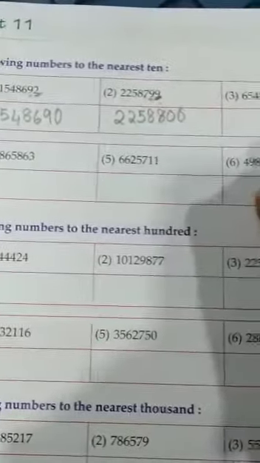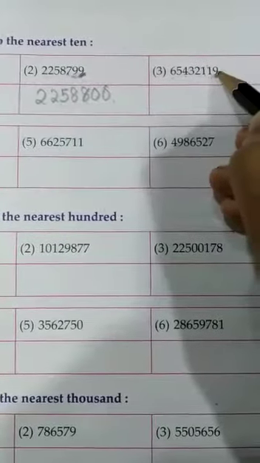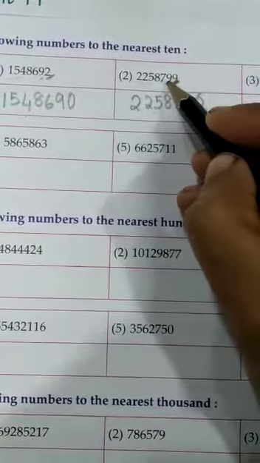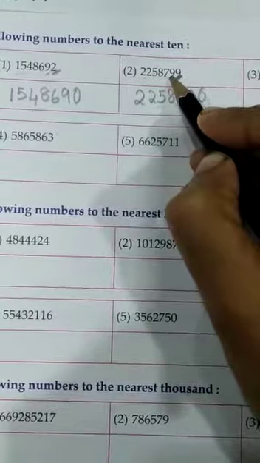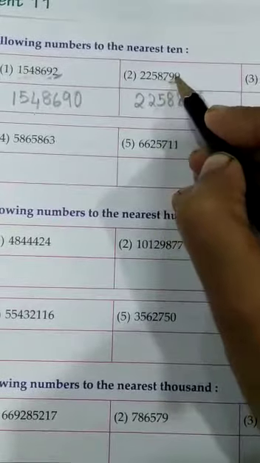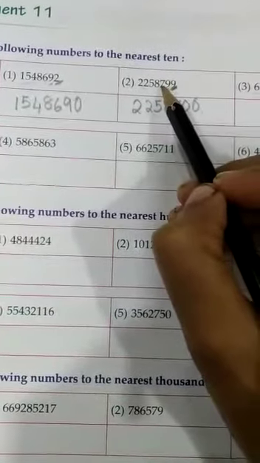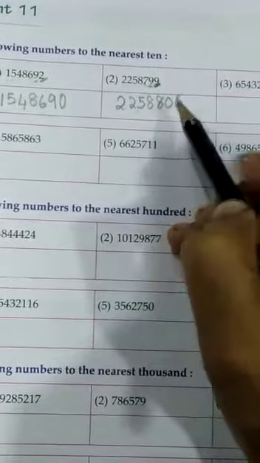Both have 9 in the ones place, but here, when you add 1 to the tens place, it will be 2. There, when you add 1 to the 9 in the tens place, it goes to the next number, because 10 is 1 and 0. So that 1 you add to the hundreds, the next number to the left, that is 7, so that becomes 800.